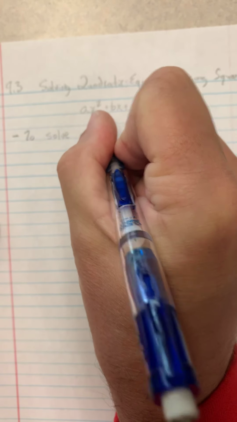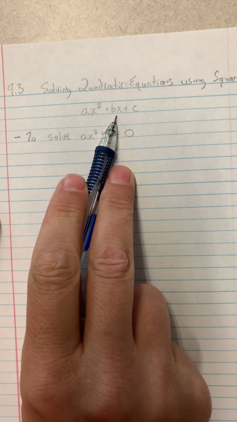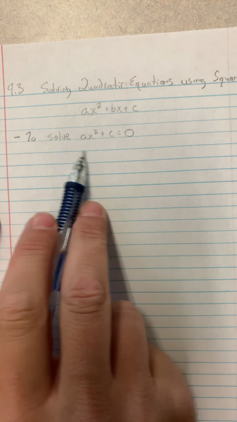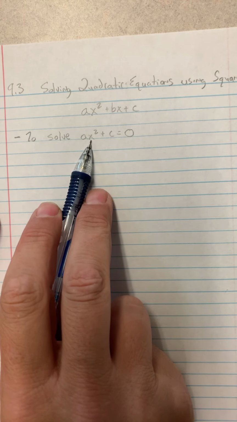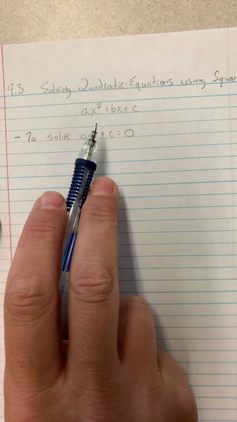But to solve ax squared plus c is equal to 0, notice the difference between these two. This bx term is not here. There's not that second x. All I have is an x squared. That's going to be very important.